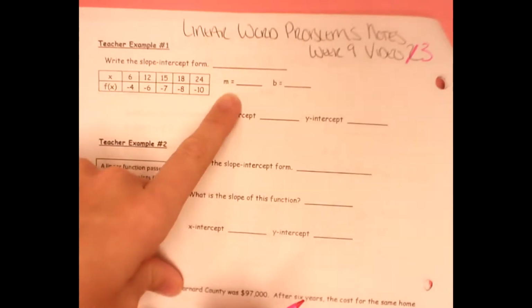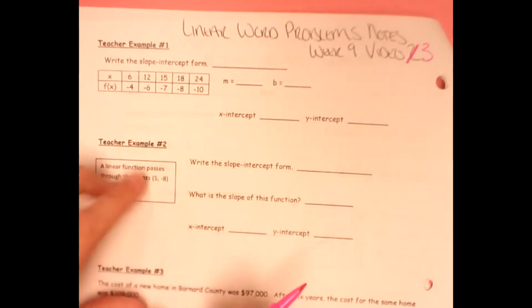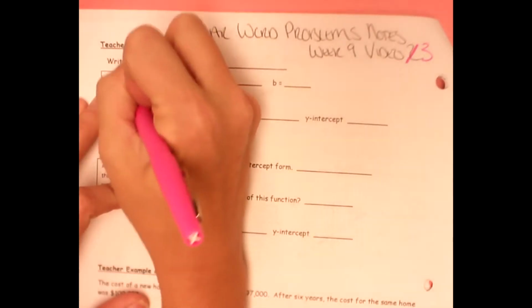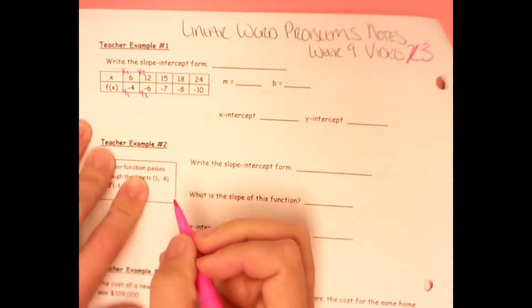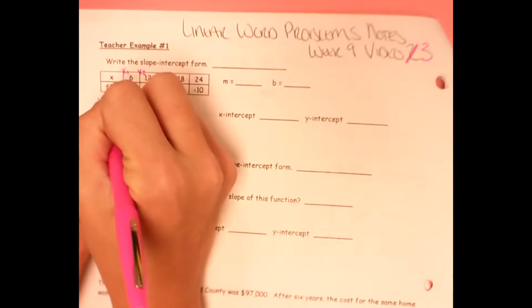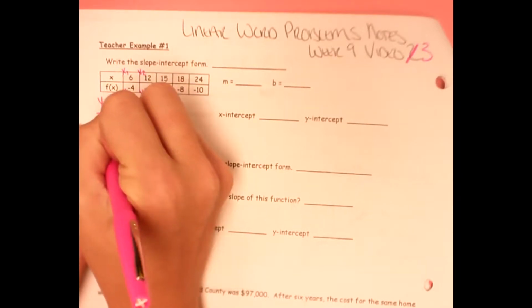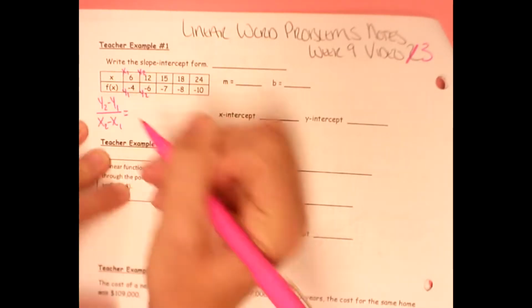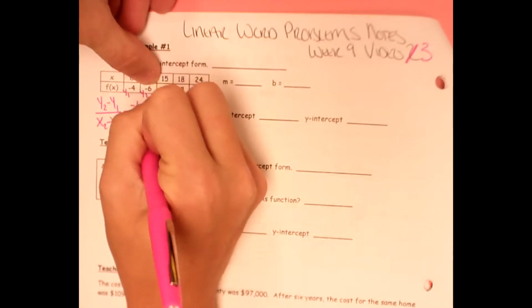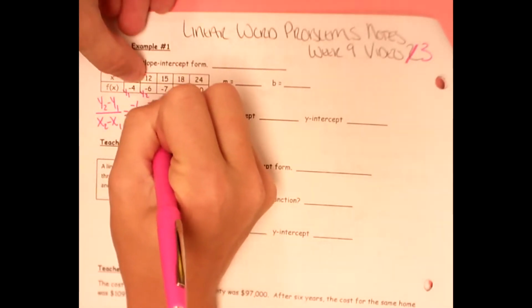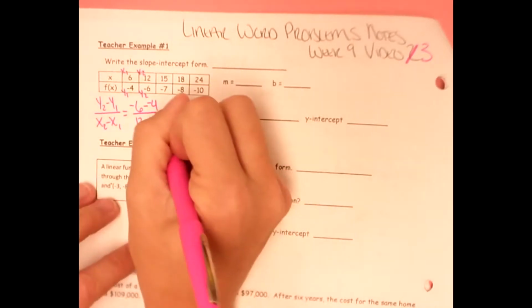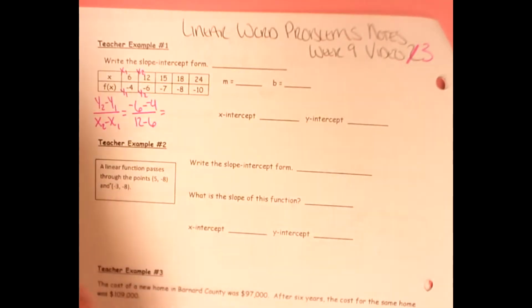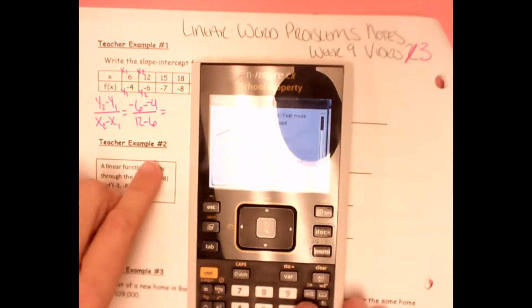So remember, we can find m. We label our points, x1, y1, x2, y2. Our slope formula is y2 minus y1 over x2 minus x1. So we substitute in negative 6 minus negative 4 over 12 minus 6. What does that equal? We put it into the calculator just like it's written.